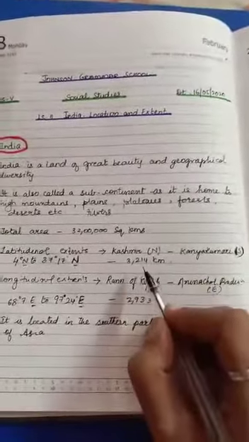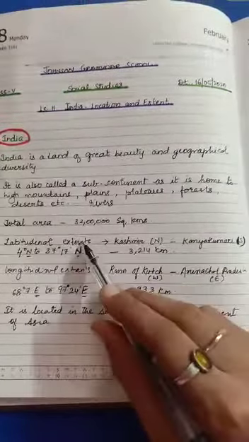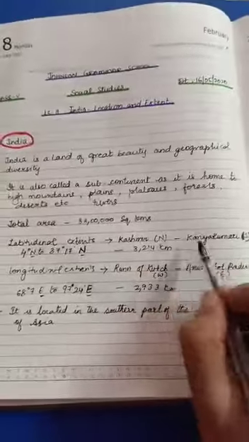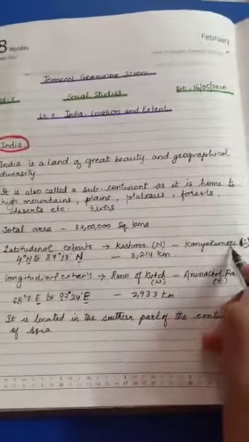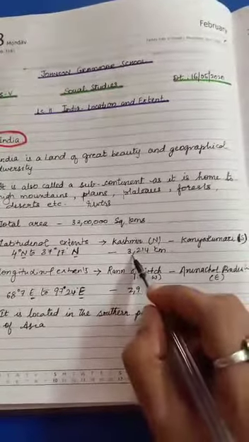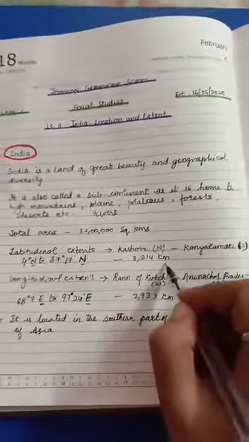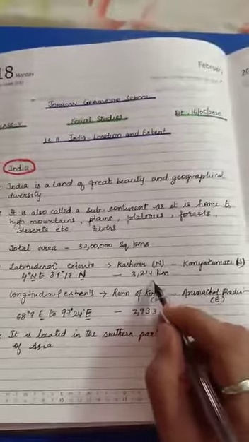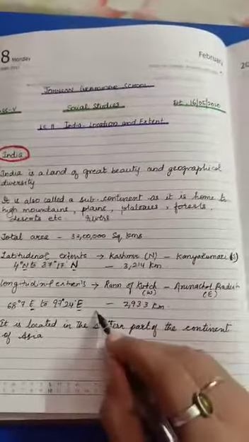Now let us see how many kilometers it extends. In the latitudes, children, from Kashmir, which is in the north, to Kanyakumari, which is in the south, it is 3,214 kilometers.